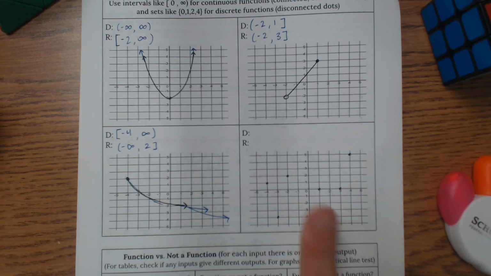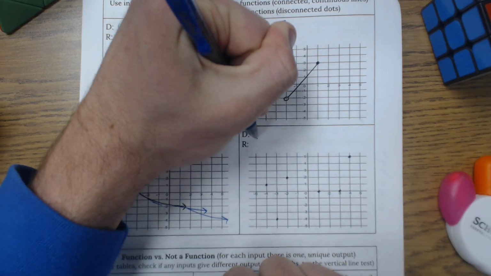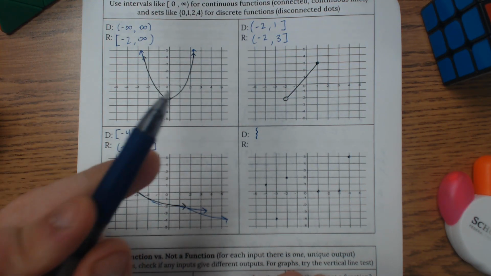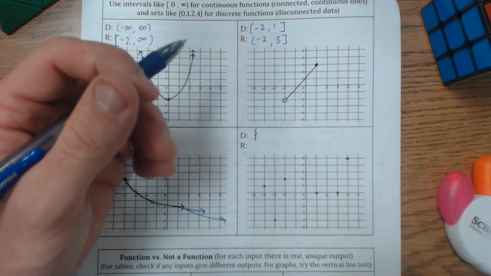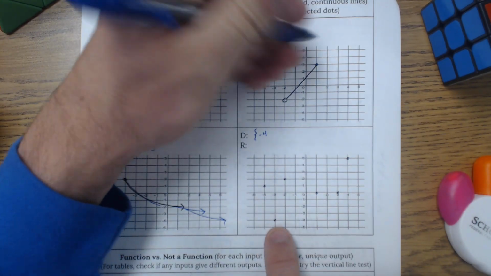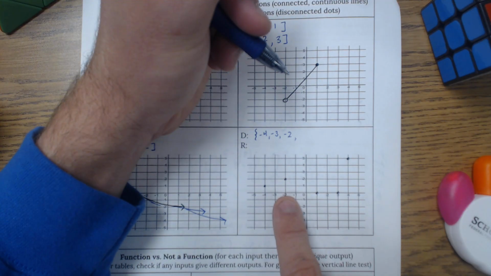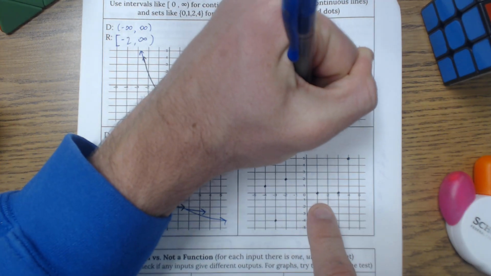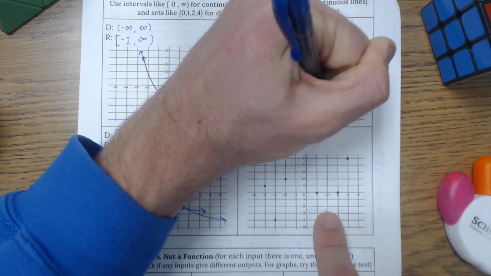For this guy, this is the discrete function. It's a disconnected series of points, so I use set notation with these fancy curly brackets. Domain is possible x values, so I just go one by one and list all of the x values of these points. This point right here, the x value is -4. I have a point when x is -3. I have a point when x is -2. Nothing when x is -1. Nothing when x is 0. I have a point when x is 1, 3, and 4.